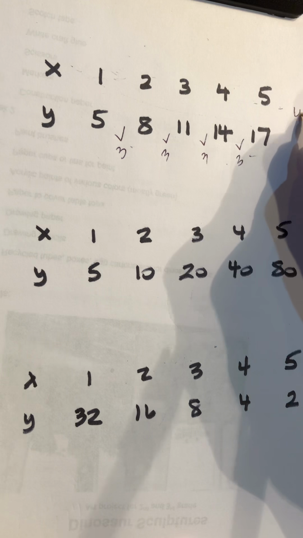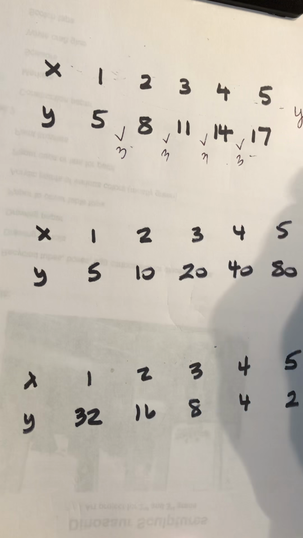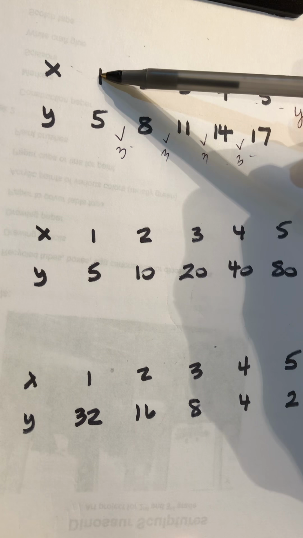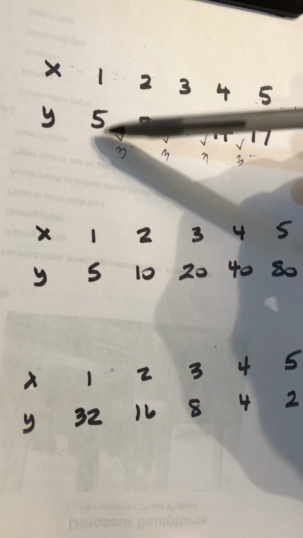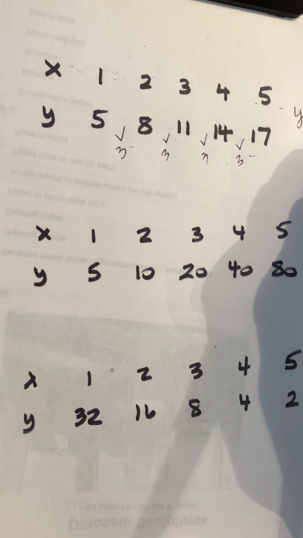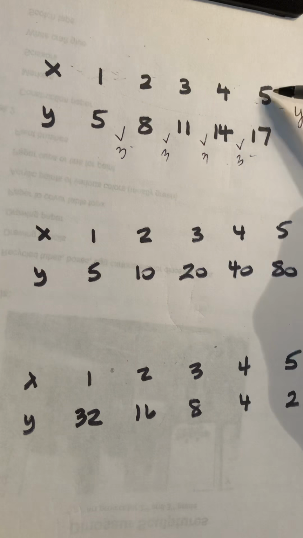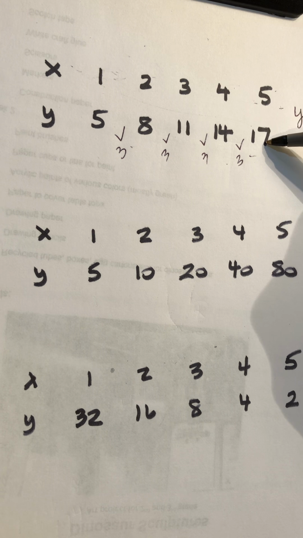So I know that this formula is y equals 3x plus something. Well, if you multiply this x by 3, you get 1 times 3 is 3, and you need 2 more. So this formula is y equals 3x plus 2. And you see that will hold for all of these. If you multiply this by 3, you get 15. You had to add the 2 to get to 17.